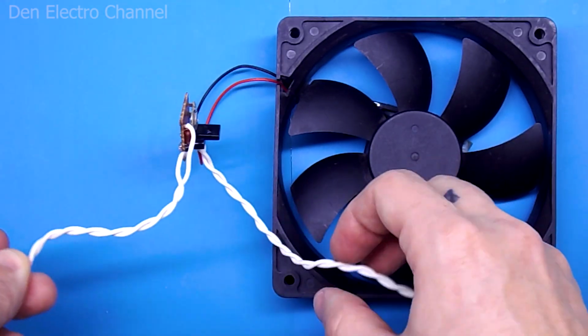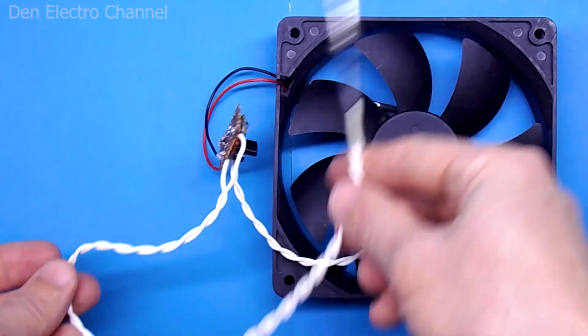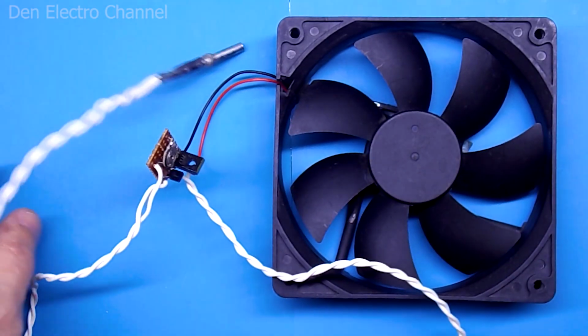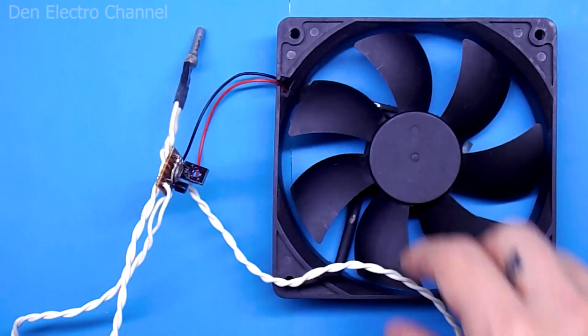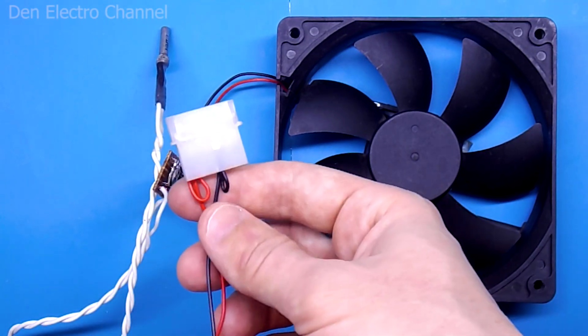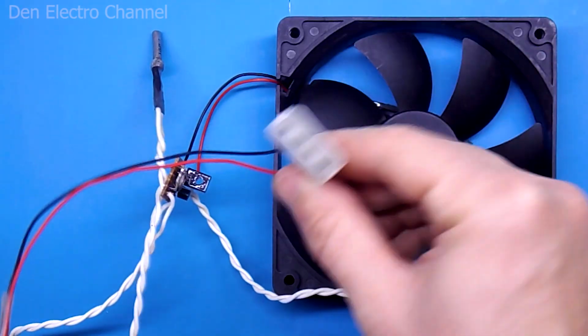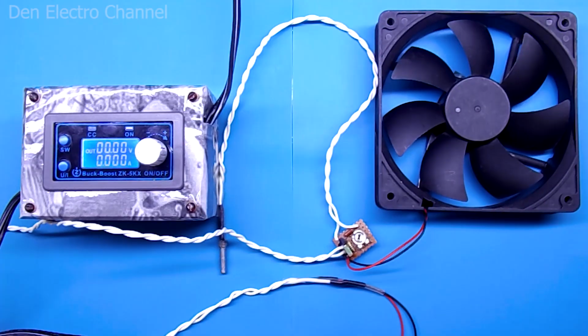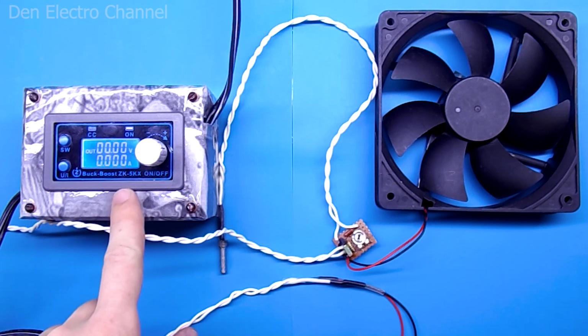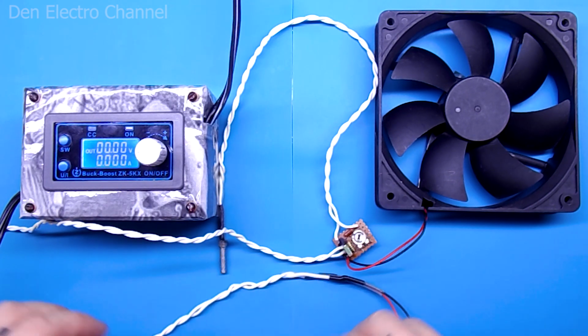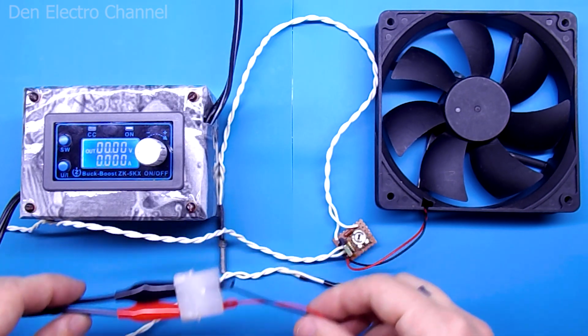3 pairs of wires come from the board. One for the fan, another for the temperature sensor, and finally, I soldered the third wire to a Molex connector. This will make it easier to connect to the 12-volt power supply in the system unit. Now let's test the circuit. I'll supply 12 volts from this power supply, and I connected the wires from it to Molex connectors.